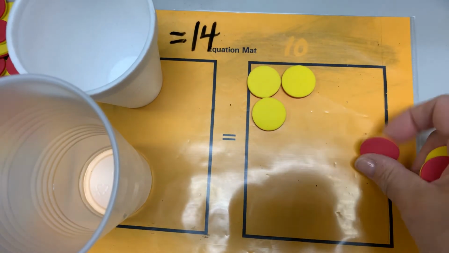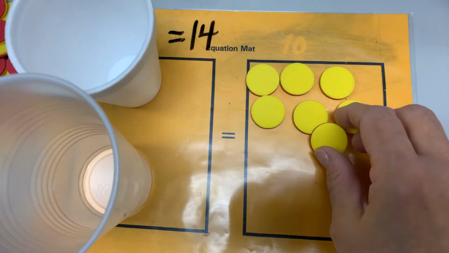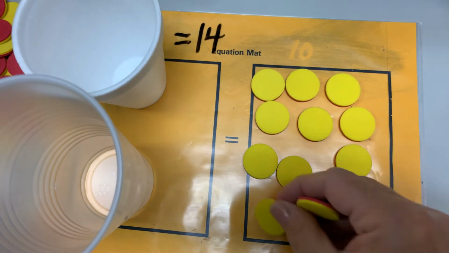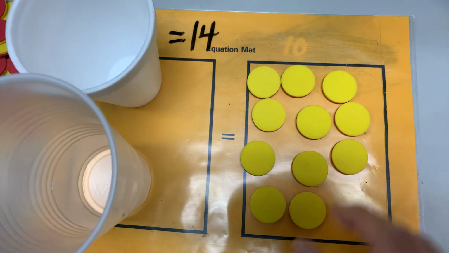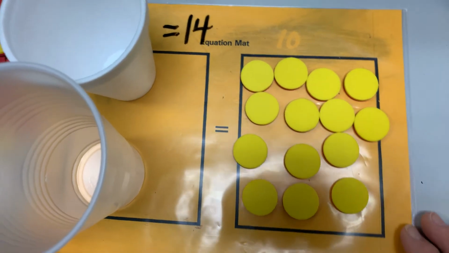And then what's going to happen is we're going to have to find out what 1 cup is worth, not 2 cups. So that is 1, 2, 3, 4, 5, 6, 7, 8, 9, 10, 11, 12, 13, 14.